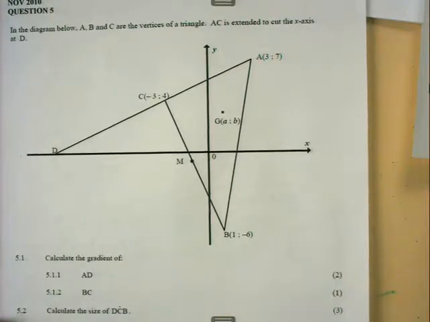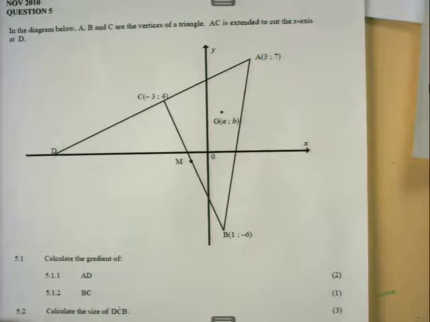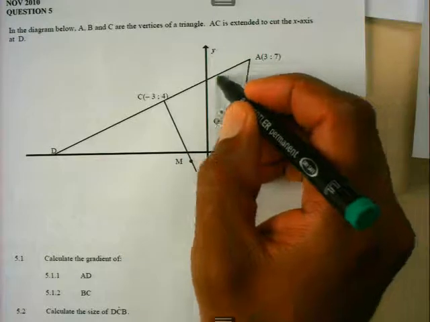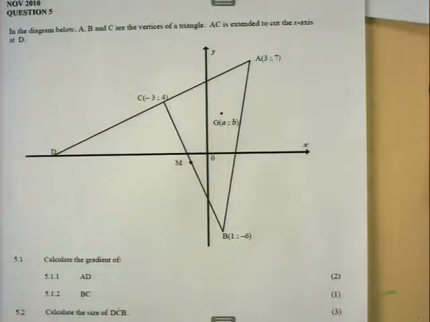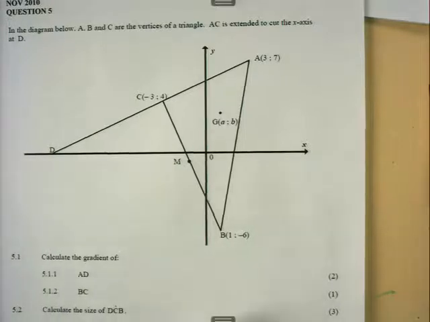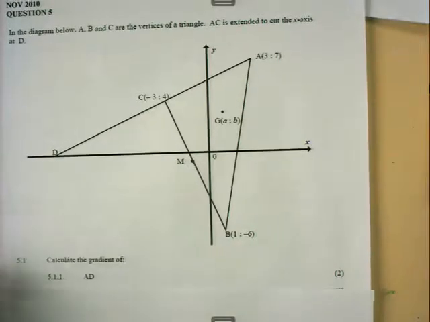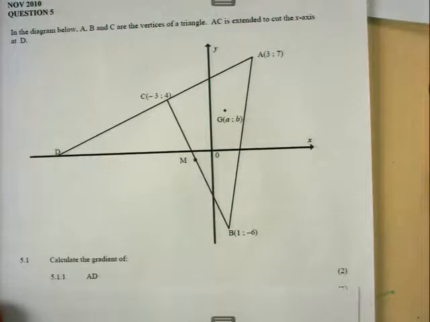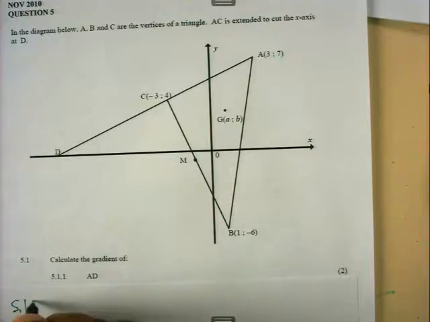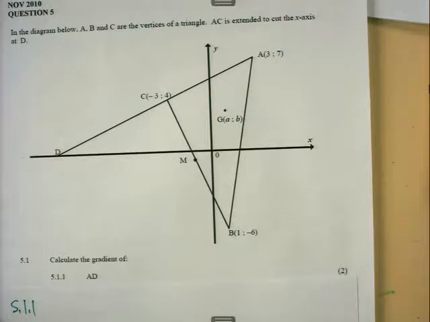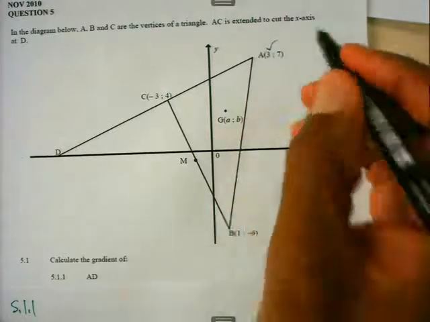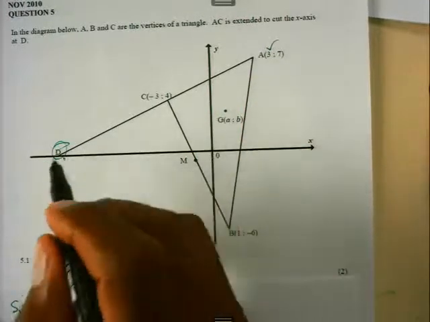5.1 says calculate the gradient of AD. Here is AD now. AD is on this line. Right, where do we start? Of course, we need to check first, do we have 2 points on this? Remember, for you to determine the gradient, you need to have 2 points. Do you know the coordinates of A? Yes, we know the coordinates of A. Do you know the coordinates of D? No, we don't have the coordinates of D.